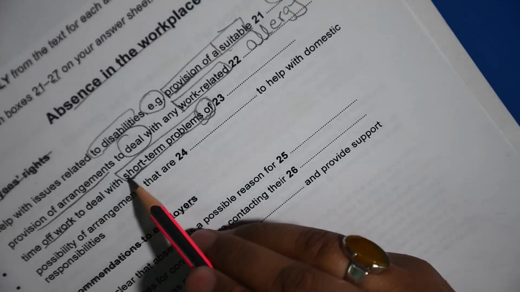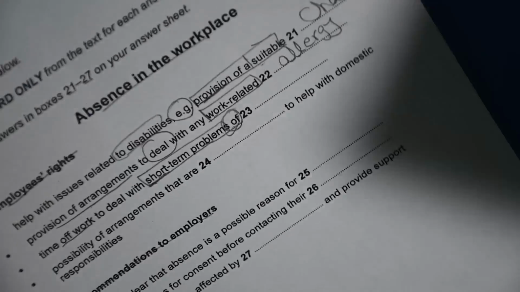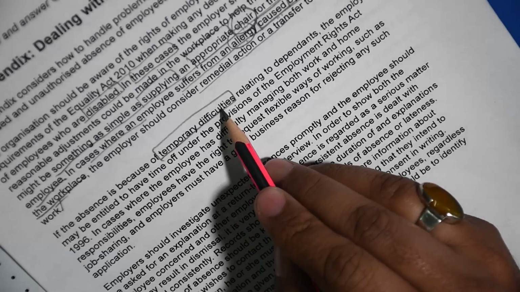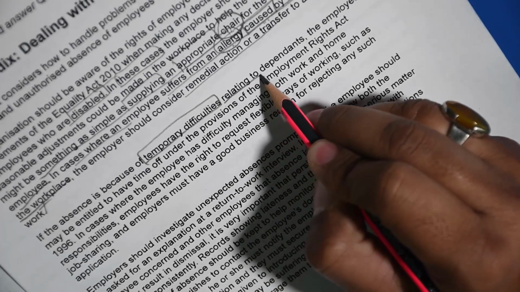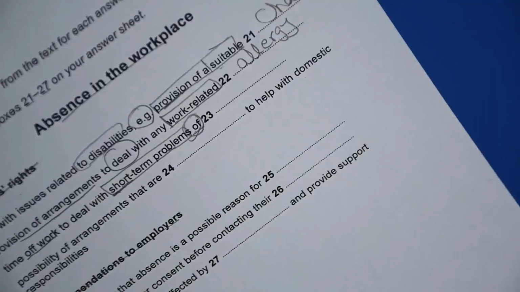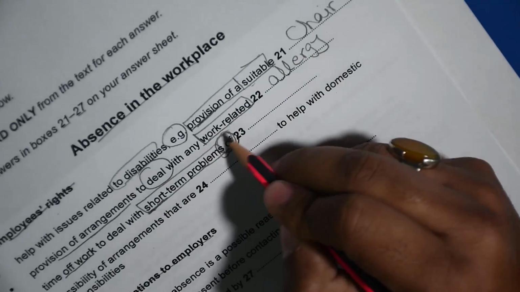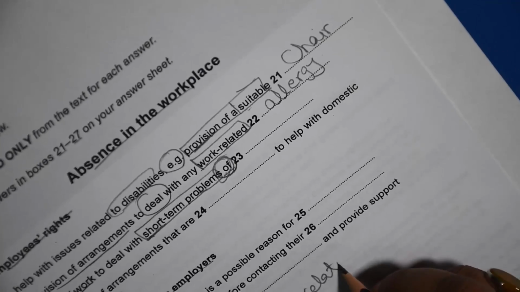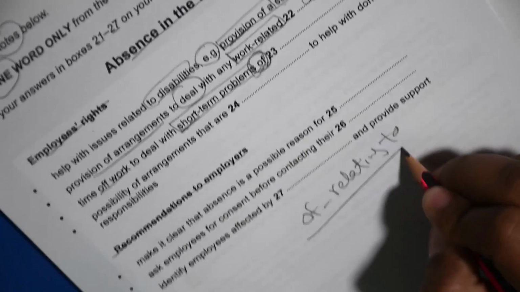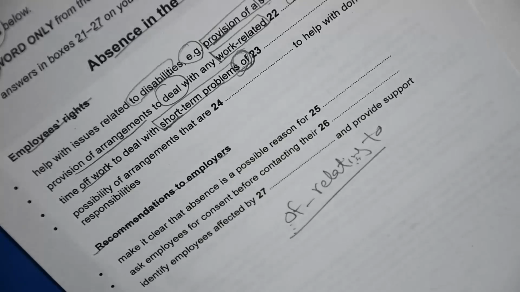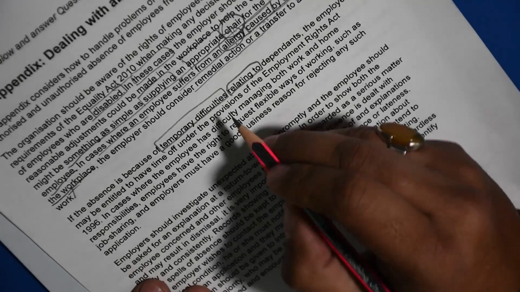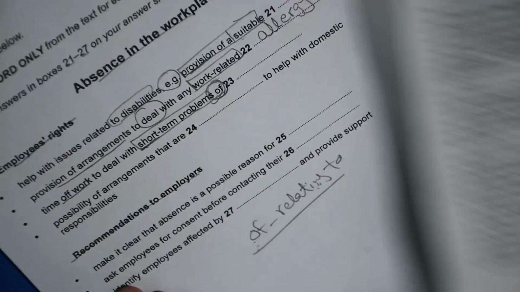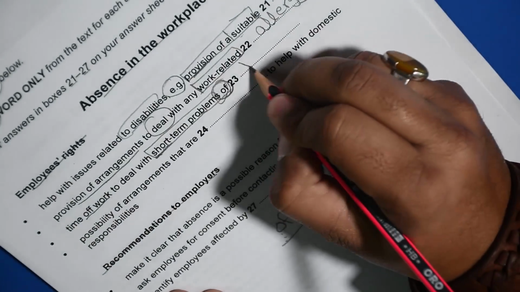Time off work to deal with short-term problems of. Short-term problems of what? If the absence is because of temporary difficulties relating to. Now for relating to, they are using of. Of and relating to, they are the synonyms. So relating to what? Relating to dependents. The answer is dependents. So let's write it down.